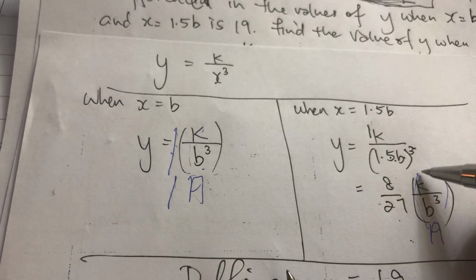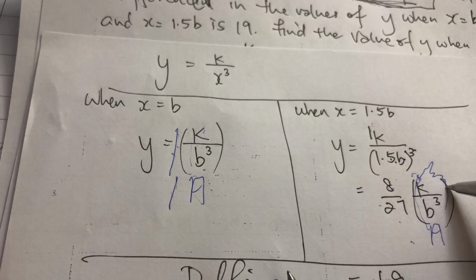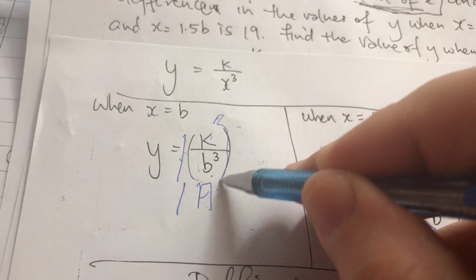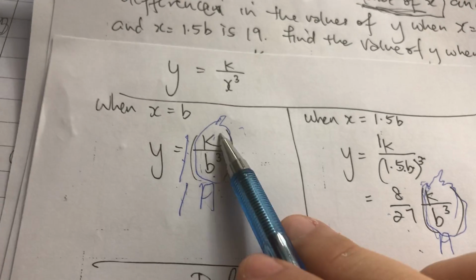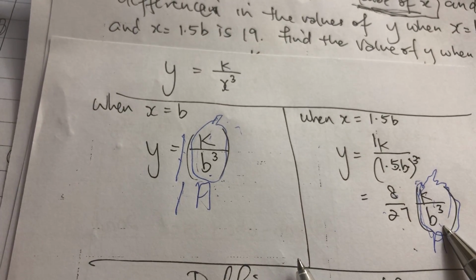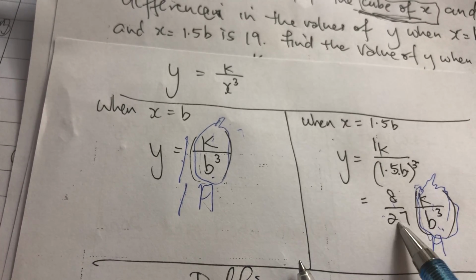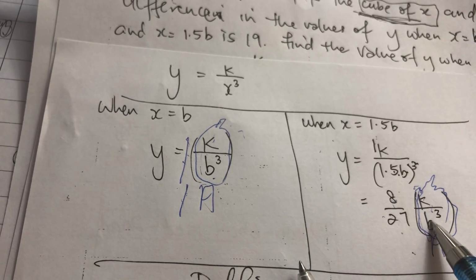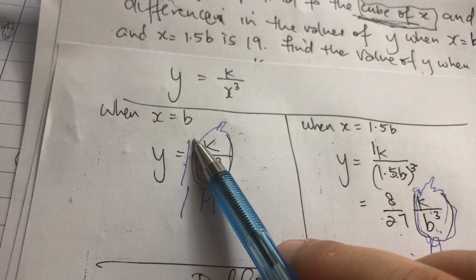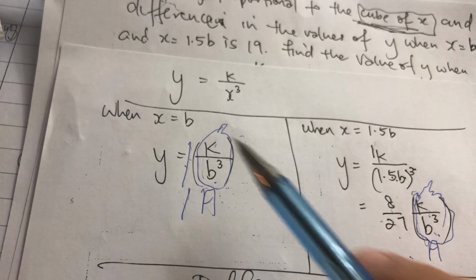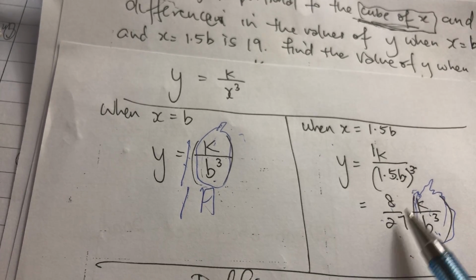If you think of it as A, or as an apple or durian or whatever, it's just one apple. K over b cube is the same as k over b cube, right? And can you see that this y is 8 over 27 of this apple, whereas this y is 1 of this apple. So which is bigger? This one whole is of course bigger than this 8 over 27, right?